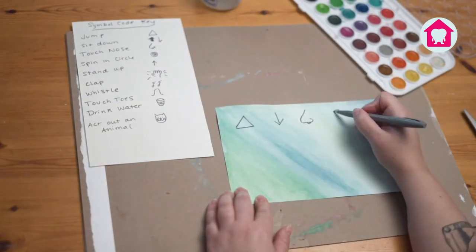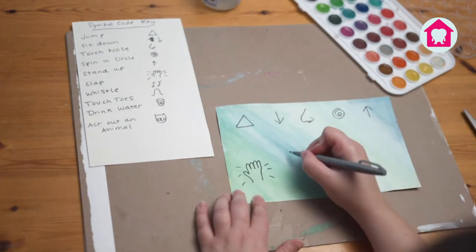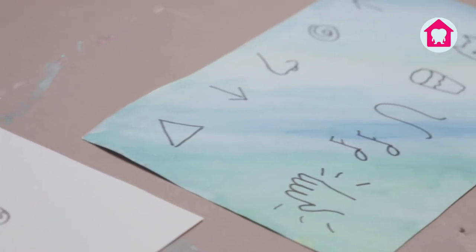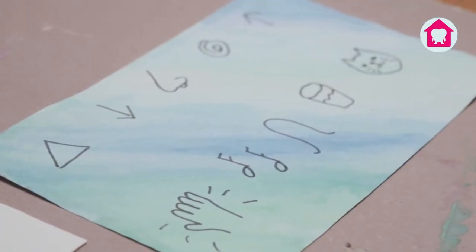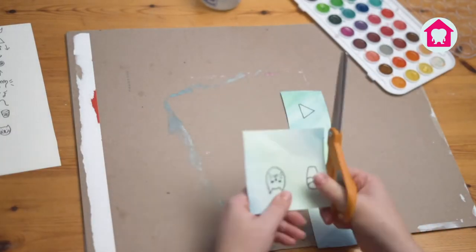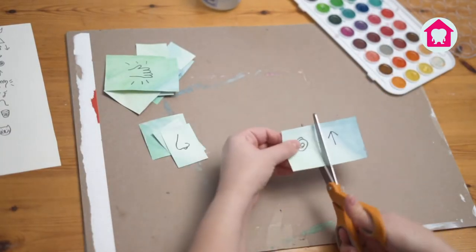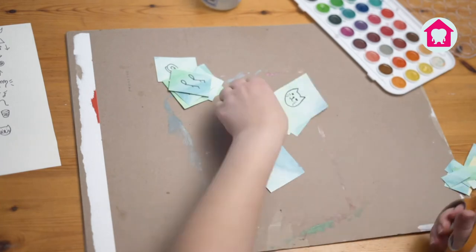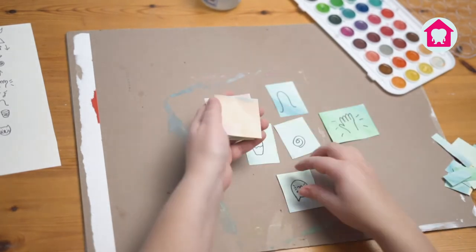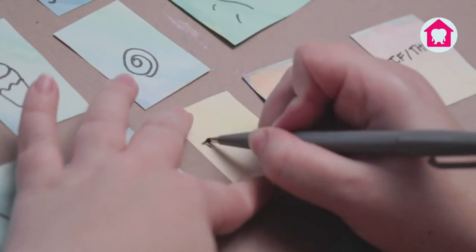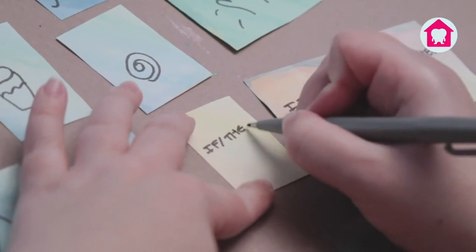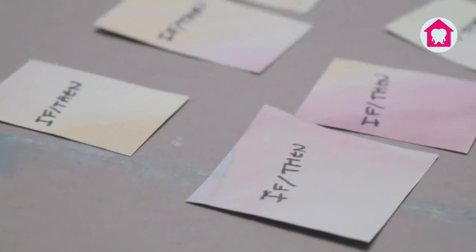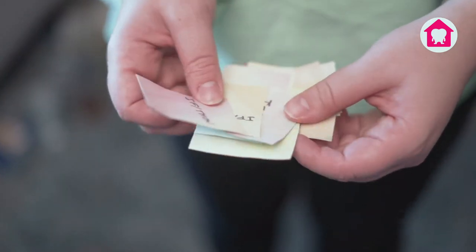So I'll be drawing my symbols on this sheet of paper and then cutting it into smaller cards, but you can make your cards however big or small you would like. And now I'm going to cut out my cards. And on the back of each card, I'm writing if/then just because I think it's fun and it makes it look like its own complete unique deck. And now it's time to play.